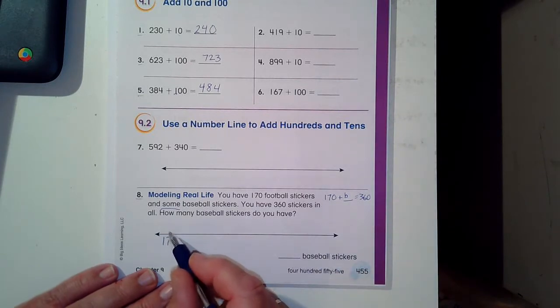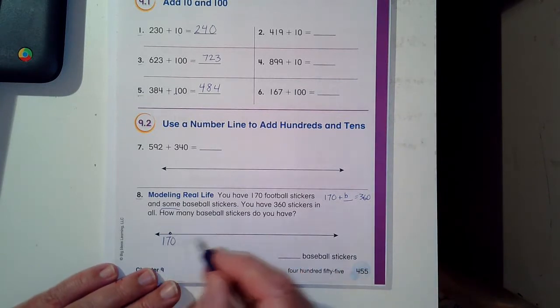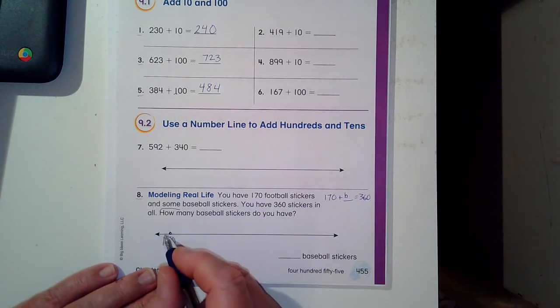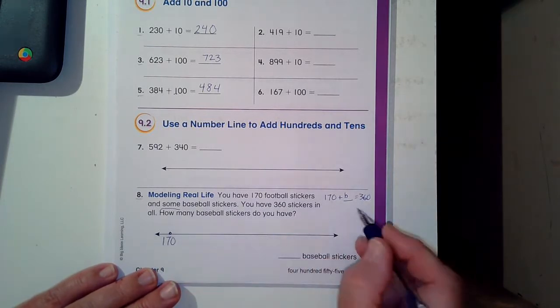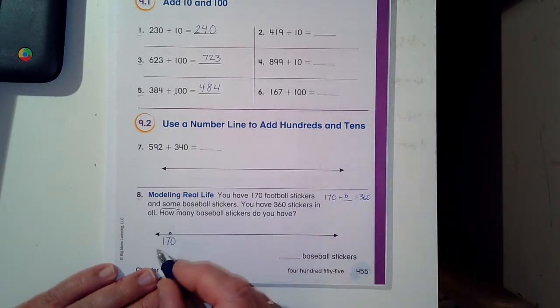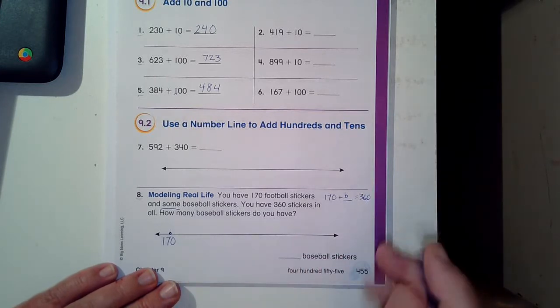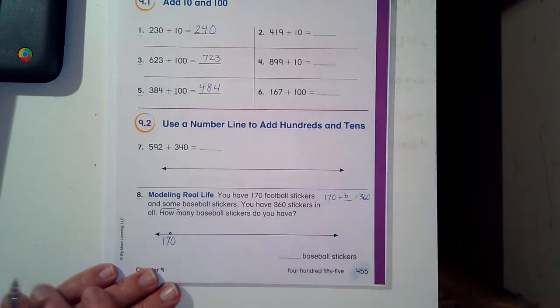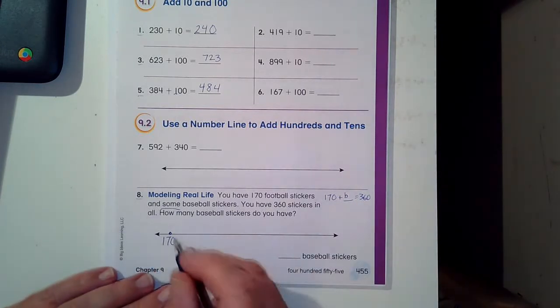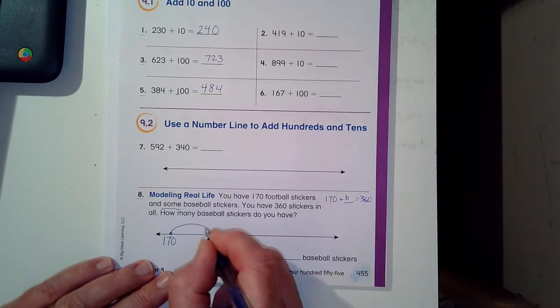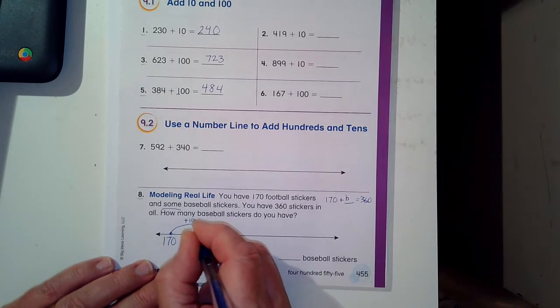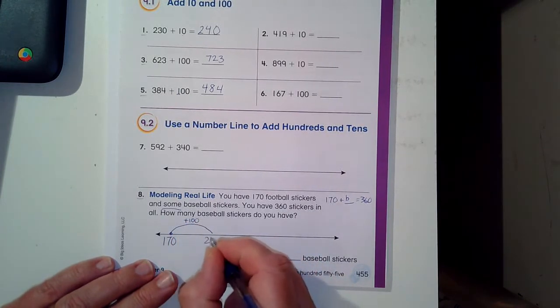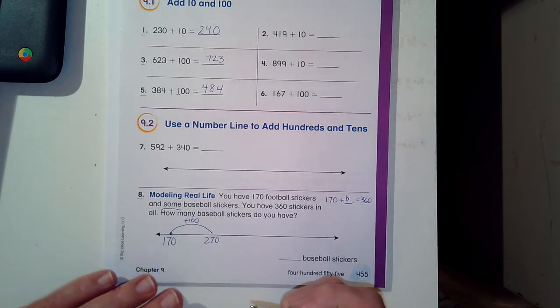If I go 100, that would be 270. If I go 200, that would already be 370, and that's too much. Okay? So I can't go higher than 360. That would be too much. All right, so let's go 100 plus 100 makes 270.